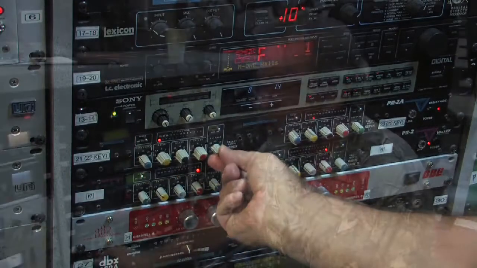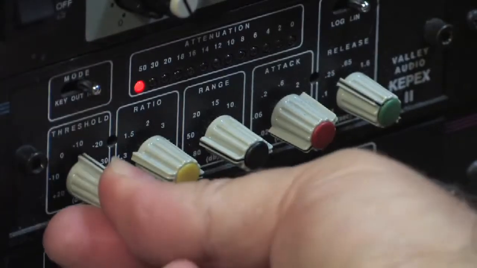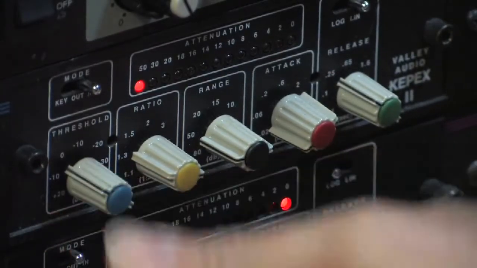Now what we want to do in setting this for a vocal is that as the vocal is singing, we want to try to find the lowest point in volume that the vocalist will be singing, the lowest point. And then when we find that lowest point, we want to set this threshold to where anything lower than that will be gated out, so to speak.